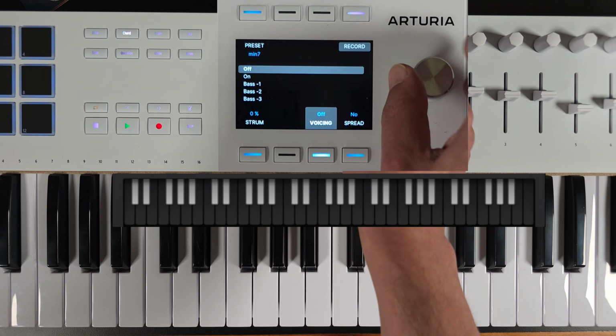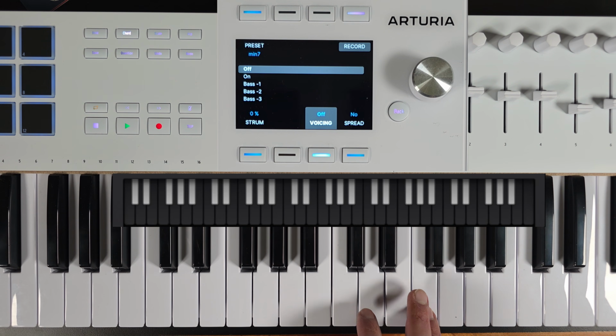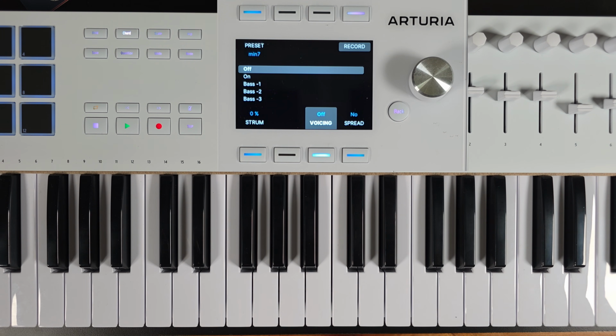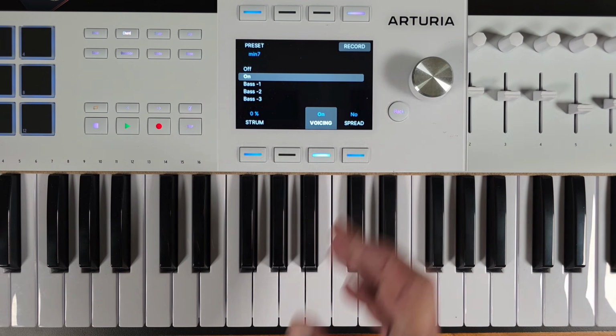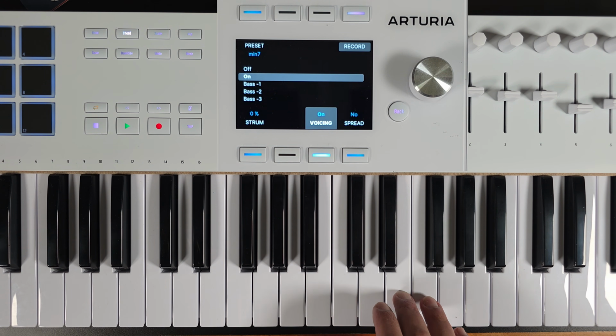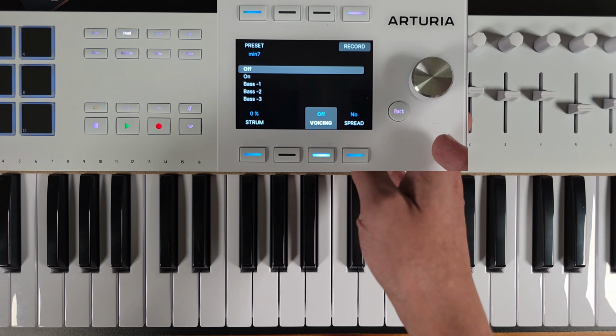And if I go to off, so yeah, when it's off, it's kind of blindly transposing the chords. But when it's on, it's just a little bit better. Still, if you don't like it, you can just go to off.